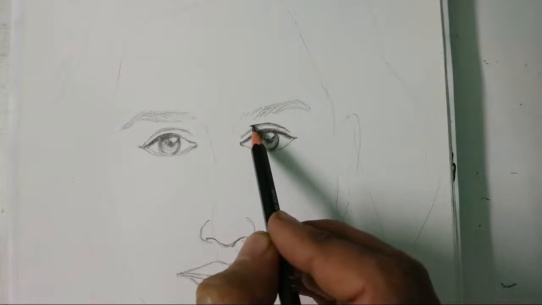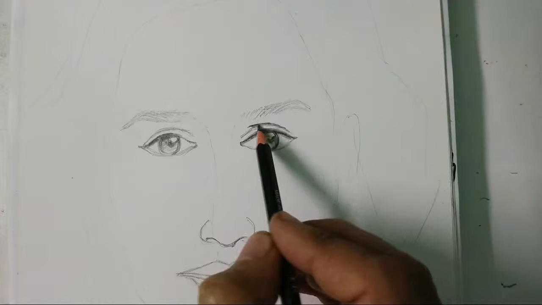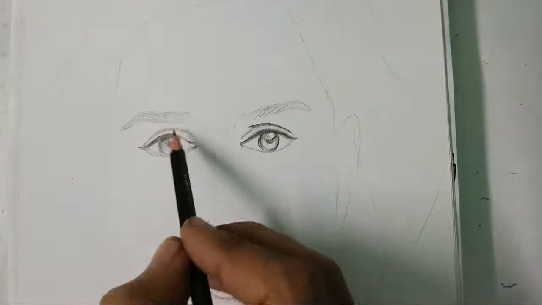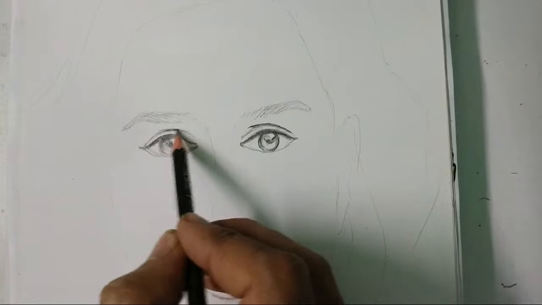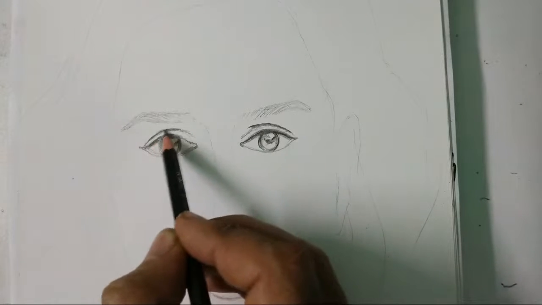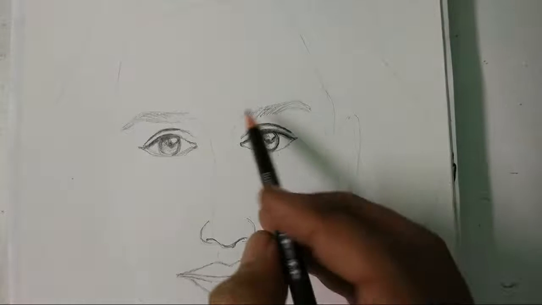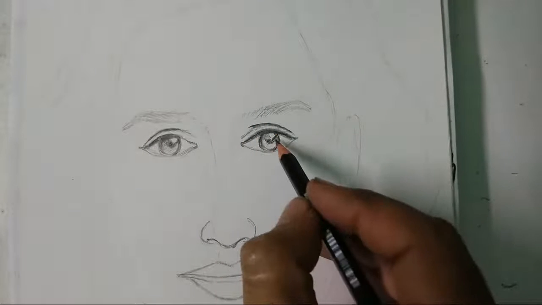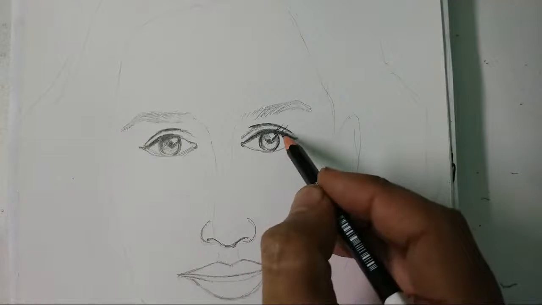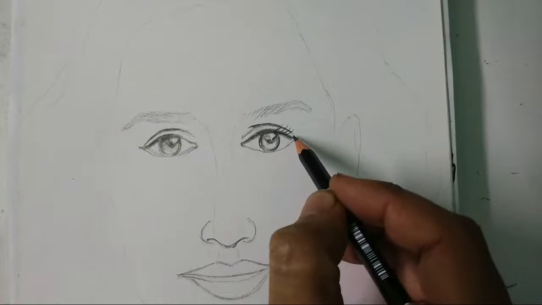Now there is an expression of, I won't say horror, but an expression of excitement and astonishment on the face, and there are eyelashes which are big enough, so we will make eyelashes on both sides.